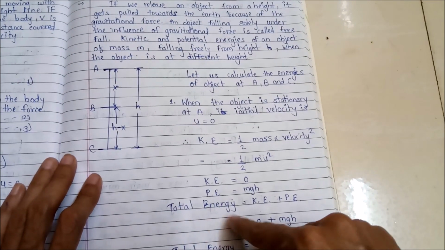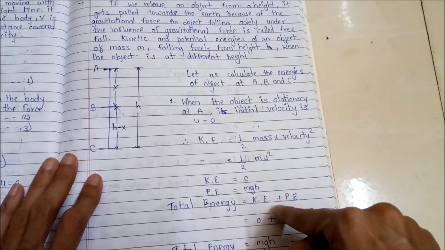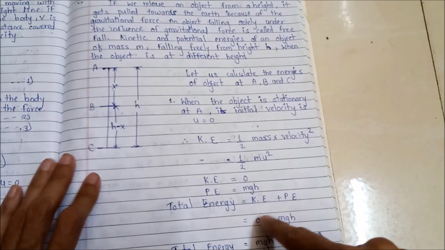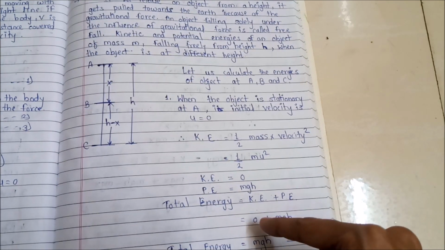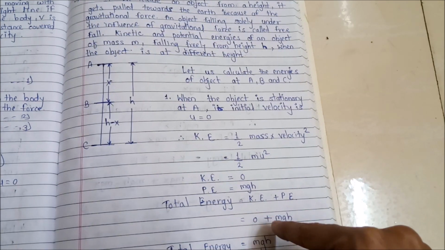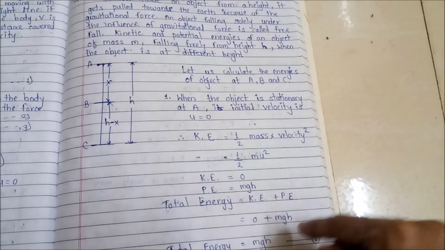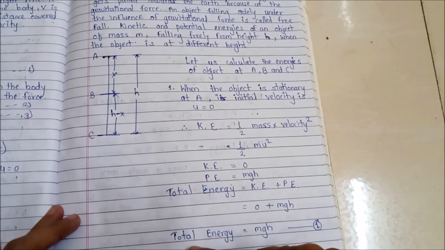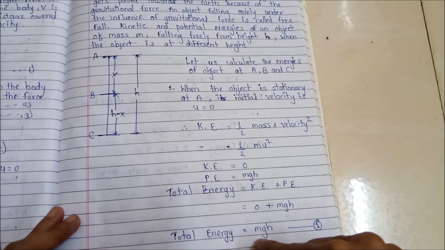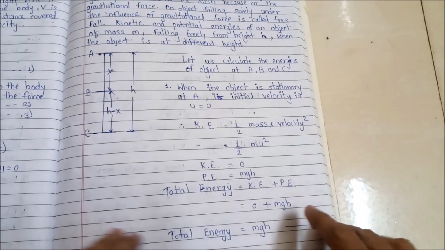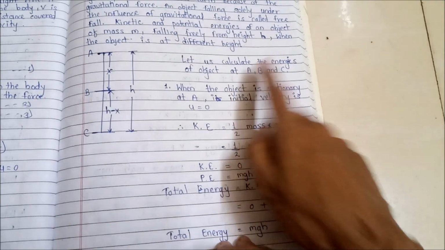Therefore, total energy is equal to kinetic energy plus potential energy is equal to 0 plus mgh. Total energy mgh, first equation at the point A.